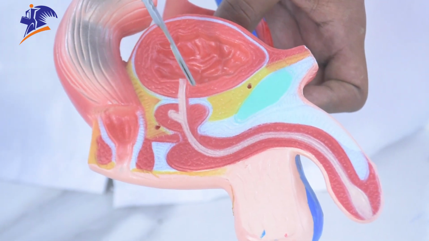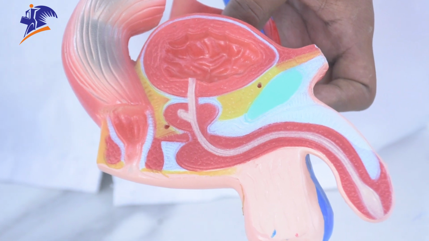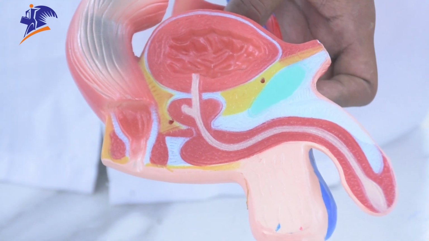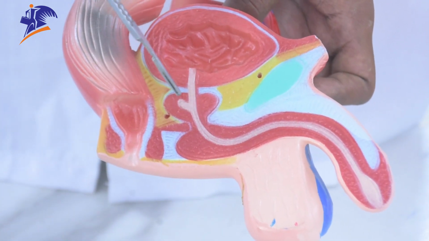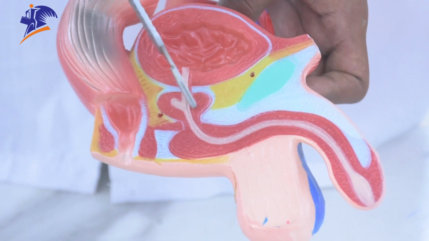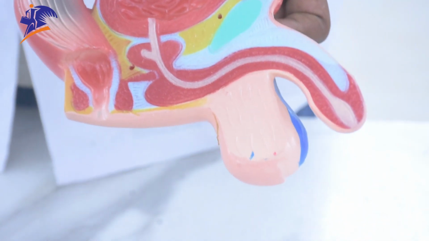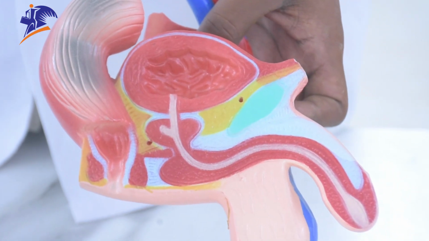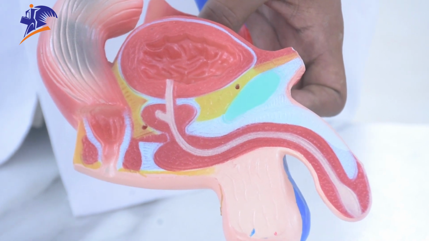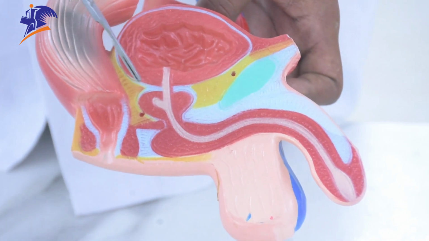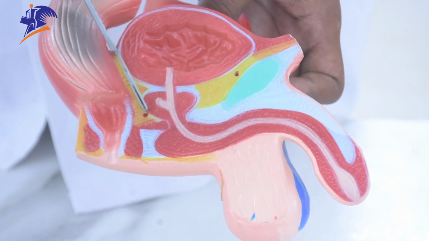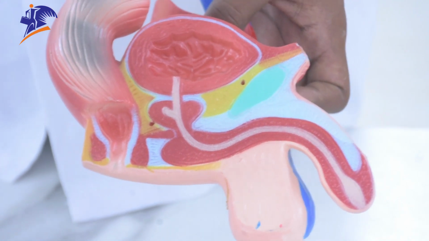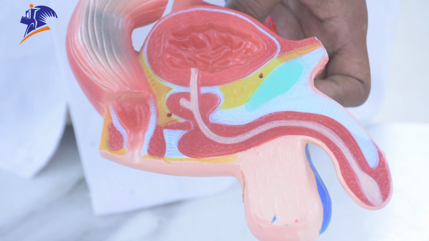It has a fibromuscular part, and also it has a glandular part and stroma. It has the medial zone and lateral zone. Clinically, the prostate can enlarge in elderly people. The enlargement could be benign, called benign prostatic hyperplasia, or could be due to cancer. Usually cancer originates from the peripheral zone of the prostate, and benign prostatic hyperplasia from the medial zone of the prostate gland.